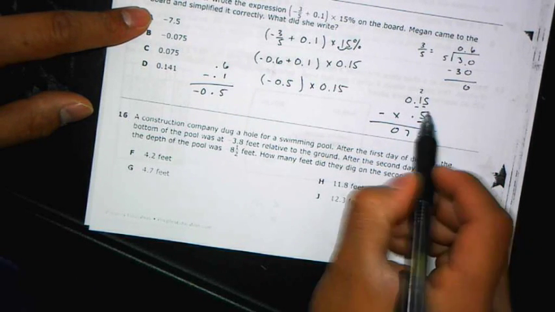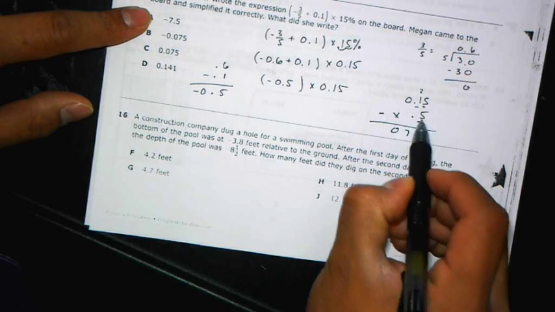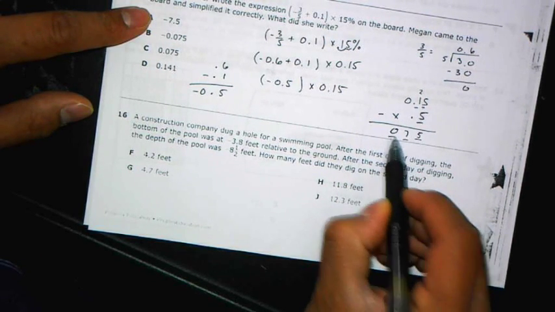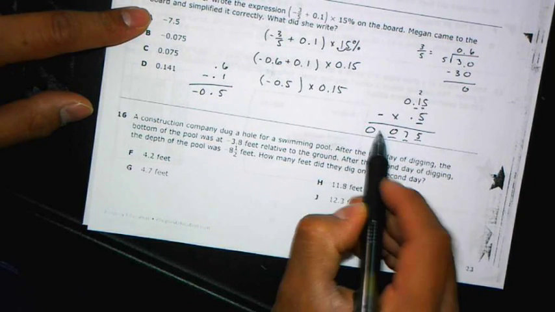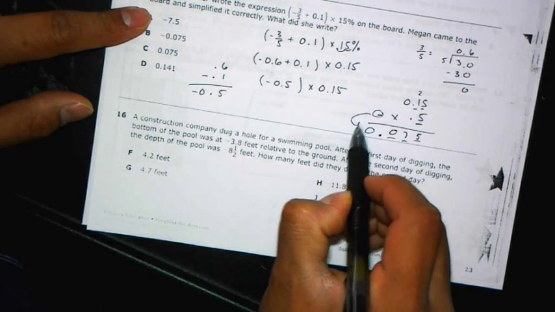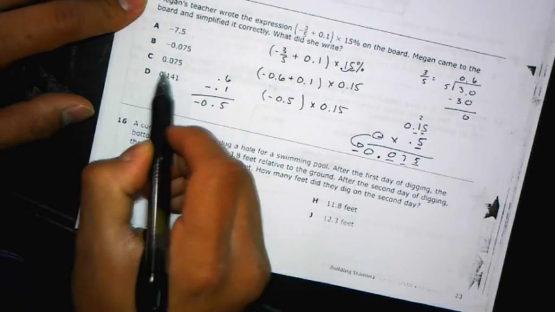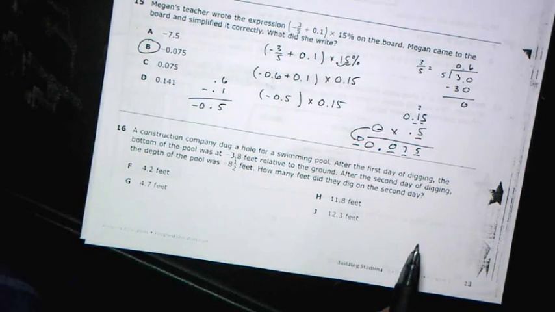Okay, so like I told you, you have 3 decimal spaces, 1, 2, 3, and your decimal point goes right there. So my answer is 0.075, but since I have a negative, I'm going to bring that down here. So my answer turns out to be B. Okay, there you go.